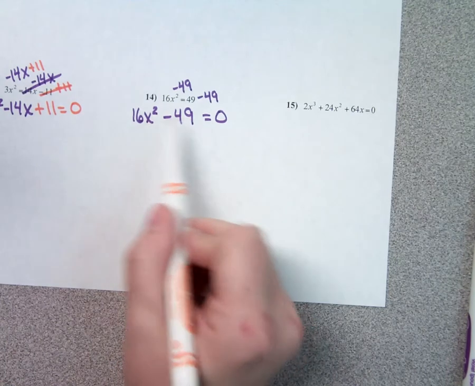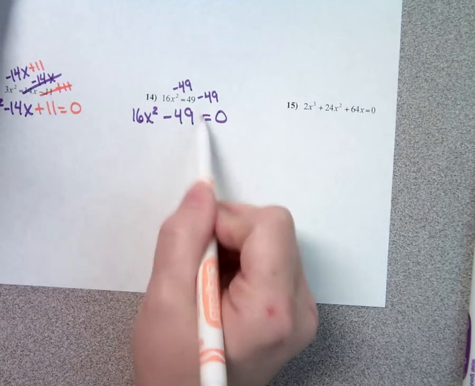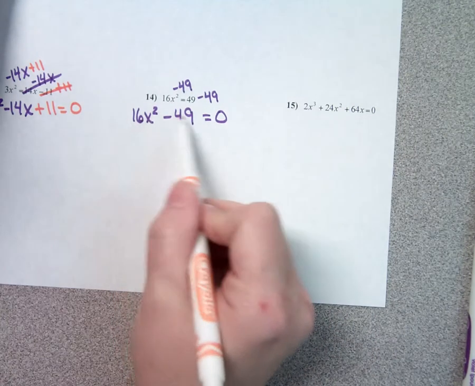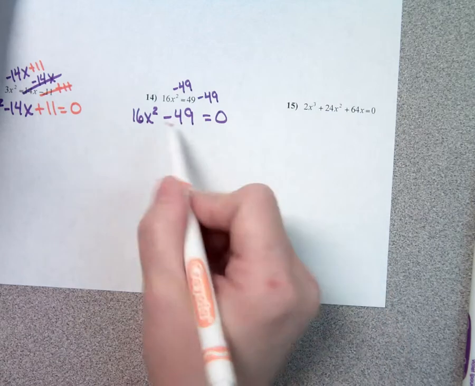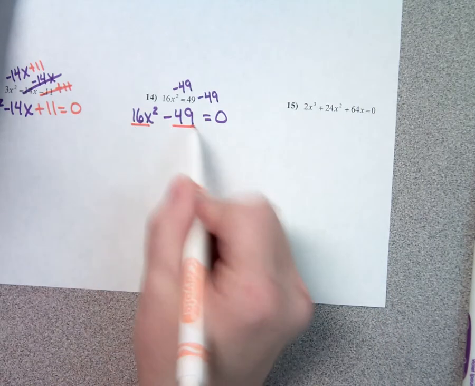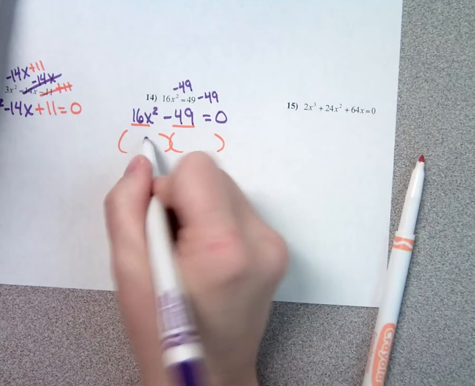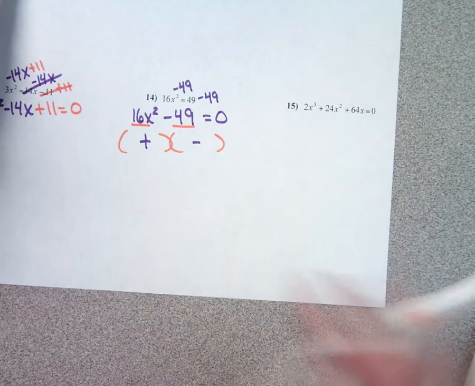No. Do they both have x's? No. So then I look to see, do I have a trinomial or a binomial? I've got a binomial, so I want to check for a difference of squares. Is it a difference? Yes. Are these both perfect squares? Yes. So this is the one that factors with a plus and a minus.